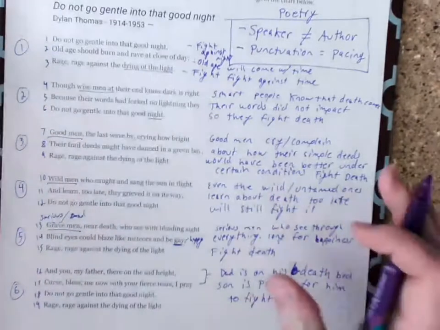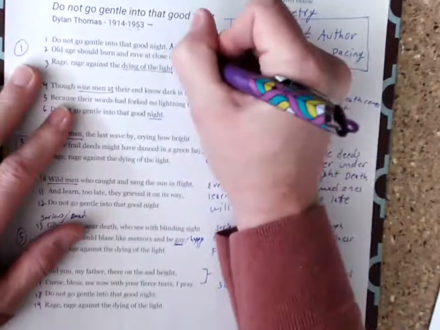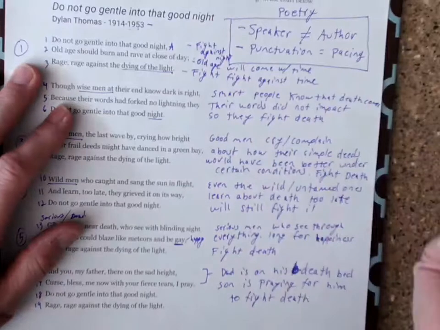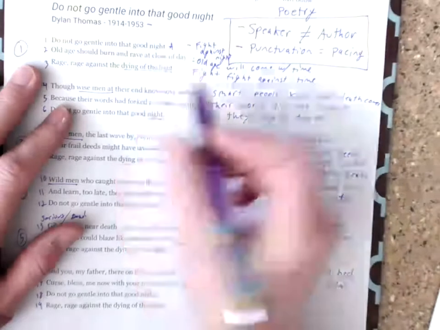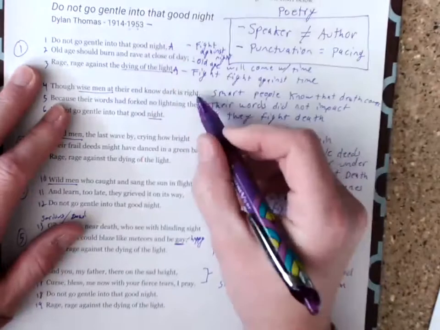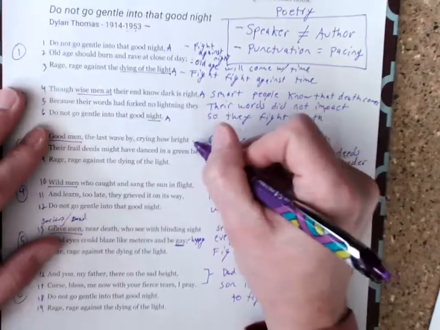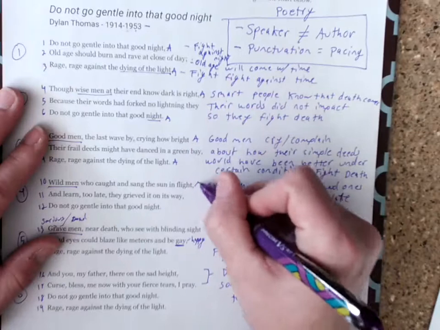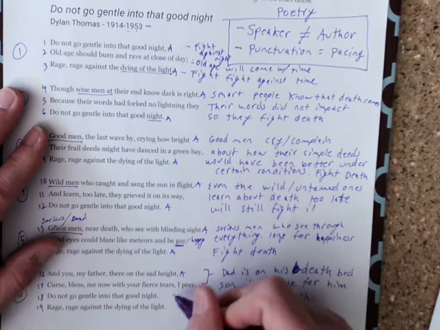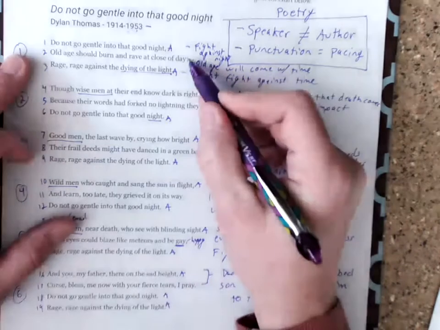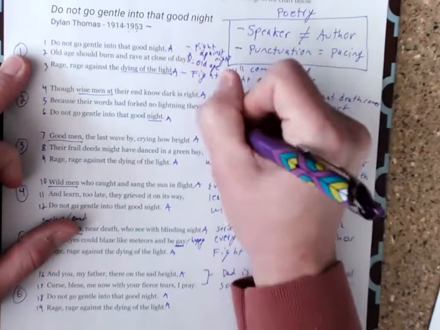So one of the easy devices to look at is the endings, to see if there's any rhyme. So we have night, day, light. The way we indicate rhyme is by labeling it with letters of the alphabet. Night and light rhyme, so I'm going to put them as A's. Light, night, sight, light, height, A. Day, they, bay, way, gay, pray, all rhyme. So this is going to be B.